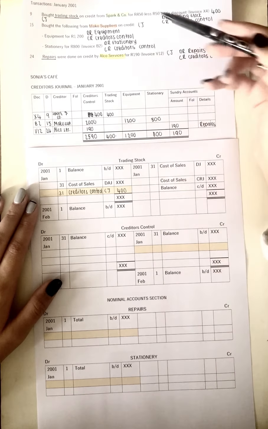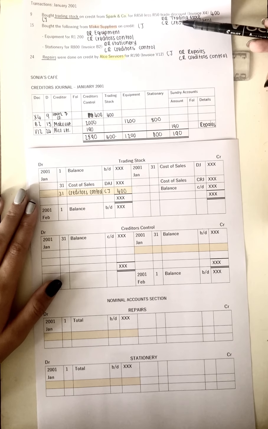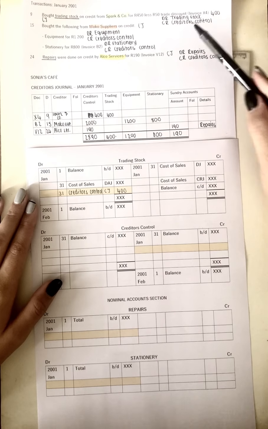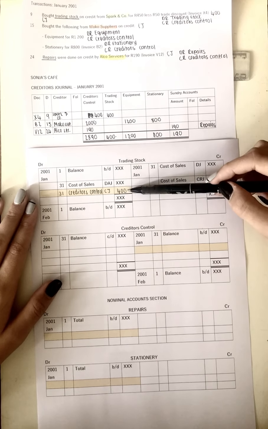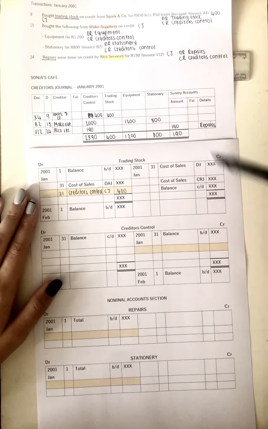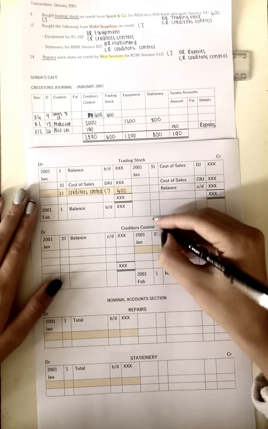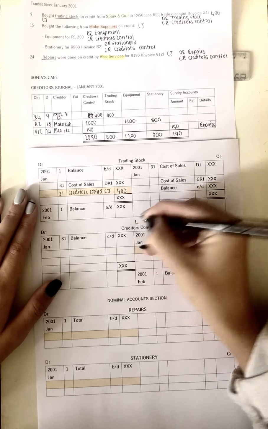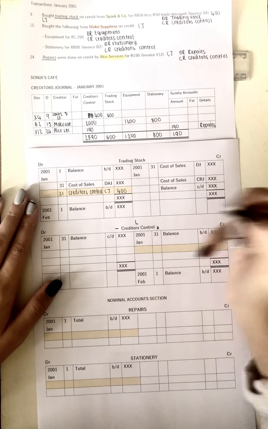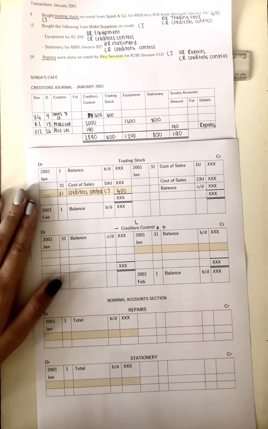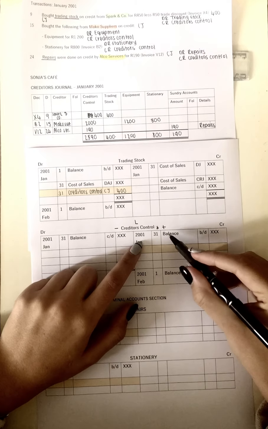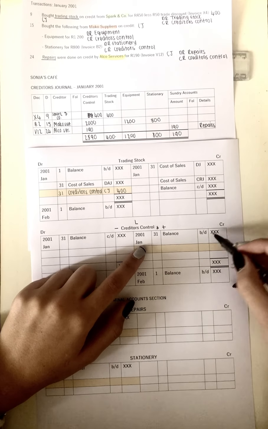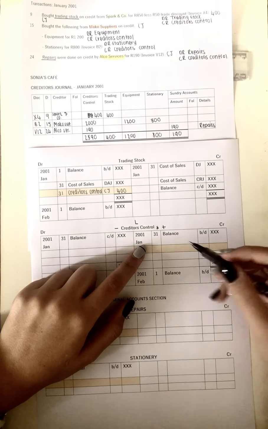Okay, because if you check here, we said we're going to debit trading stock and credit creditors control. So trading stock on the debit side, I'm going to use my contra account, creditors control, and it was 400 Rand in total. Okay, then we come to our creditors control account. So this is a new account. Okay, and with our creditors control, we said that it's a liability and it decreases on the debit side and increases on the credit side. Okay, so because it increases on the credit side, this is where we're going to put our balance from the previous month, because this is the amount that we still owe our creditors.